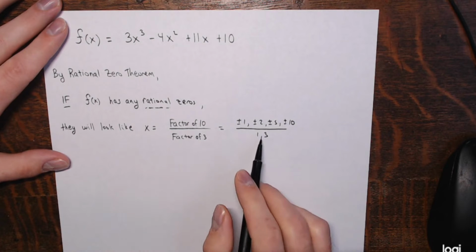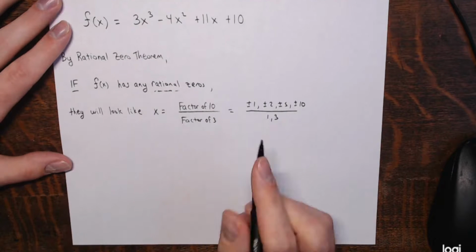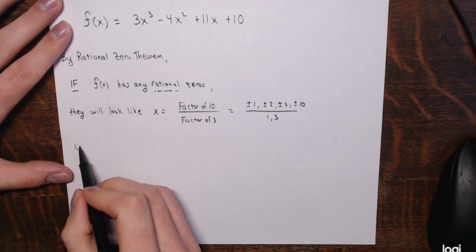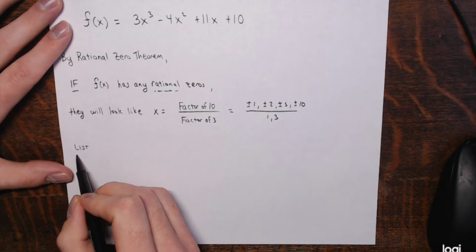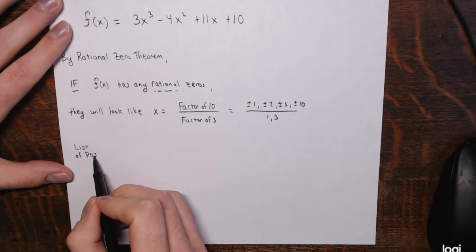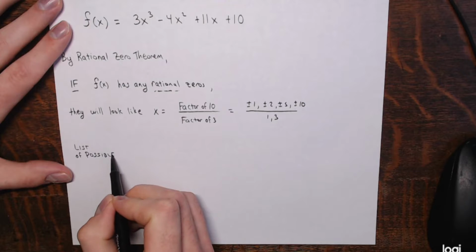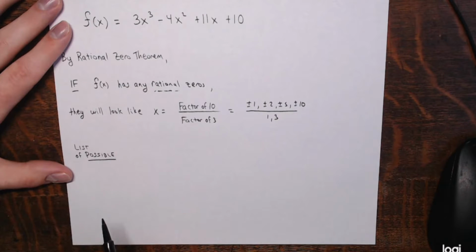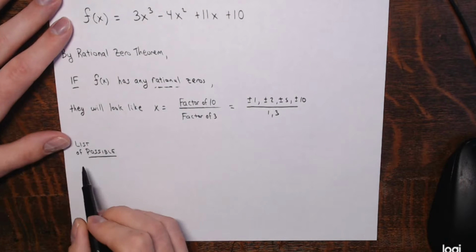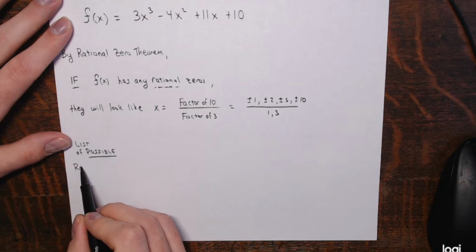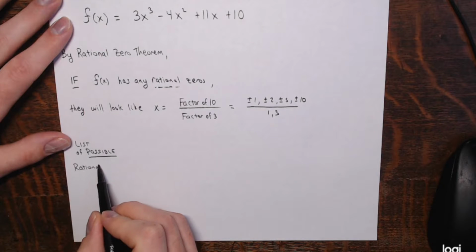Again, don't need the minuses down here because I got them in the numerator. And then from this, we can make a list of possible, and I do emphasize the word possible, rational zeros for f. Just because I'm making this list doesn't mean that one of these numbers is going to work.